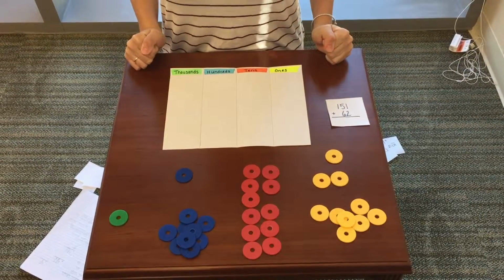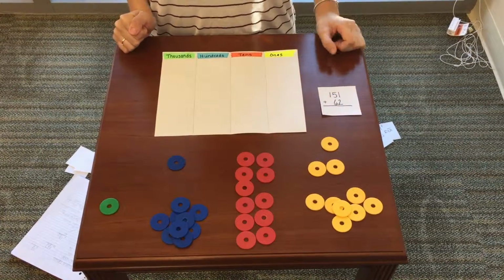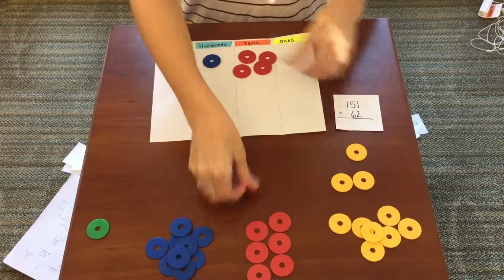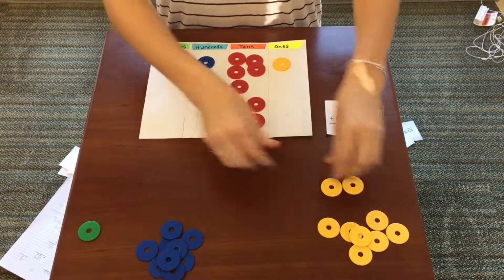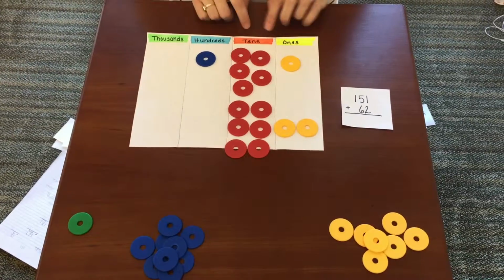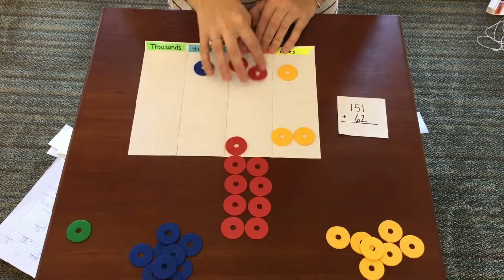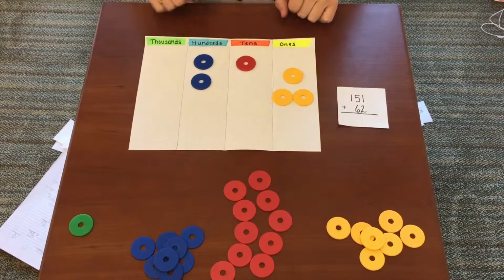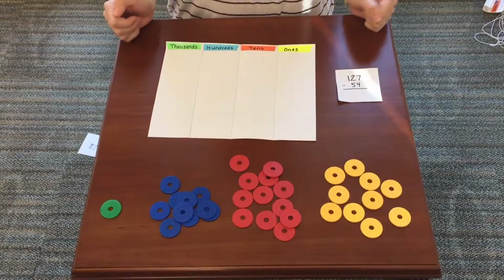And this manipulative can also be used to solve more complex addition numbers that require us to carry from the tens to the hundreds place, such as 151 plus 62. So we're going to start with modeling 151, and then we're going to add 62, which means we need to add 6 in the tens place and 2 more in the ones place. So now we see that we have 11 chips in the tens place, and because we know 10 tens is equal to 100, we can pull off 10 of our reds, which is going to bring us to 100, and we can exchange it for 1 blue chip and get that our answer is 213.